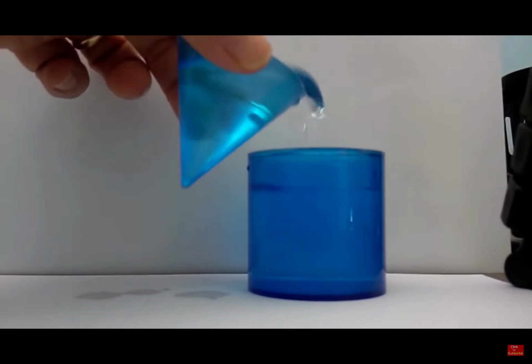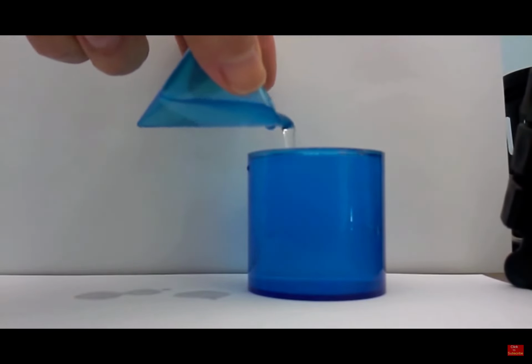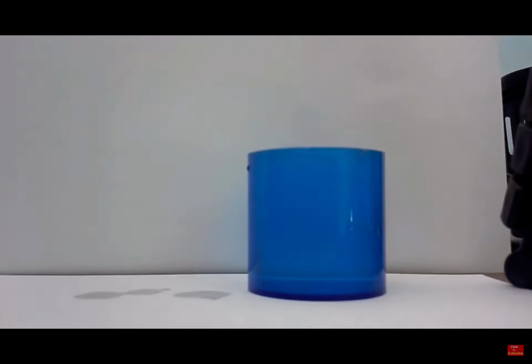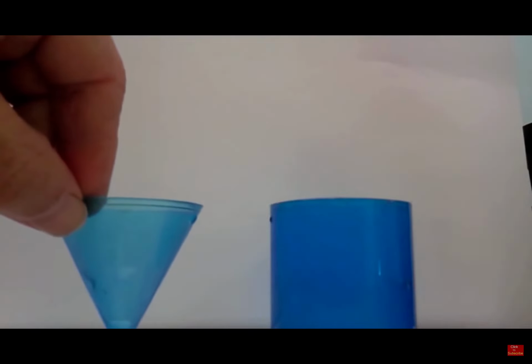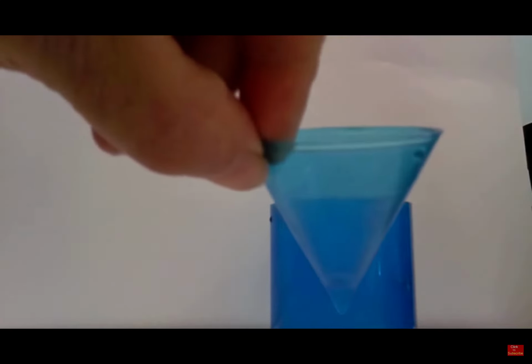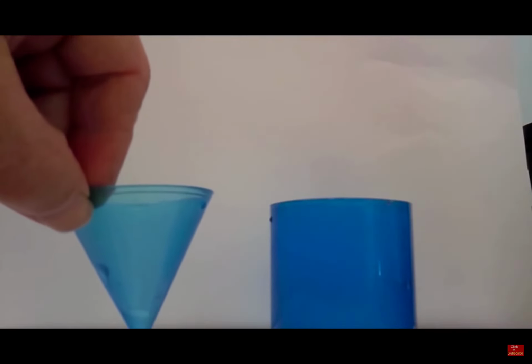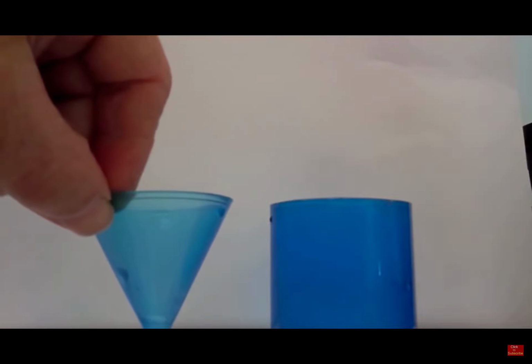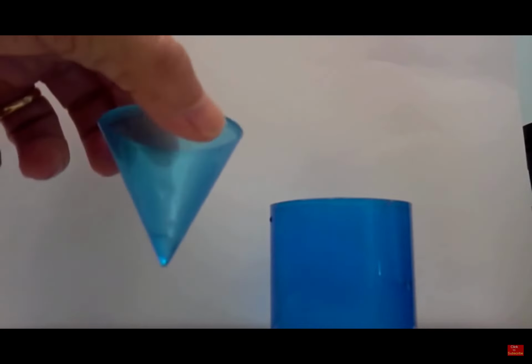And here we go. Number 3. 1, 2, and 3. And as you can tell, it is absolutely at the very top. If you look at this very closely, you can see that it's at the very top. Again, the formula for a cone is 1/3 pi radius squared times the height, and the formula for the cylinder is pi times radius squared times the height. So we have proved that it takes 3 cones to fill up one cylinder.